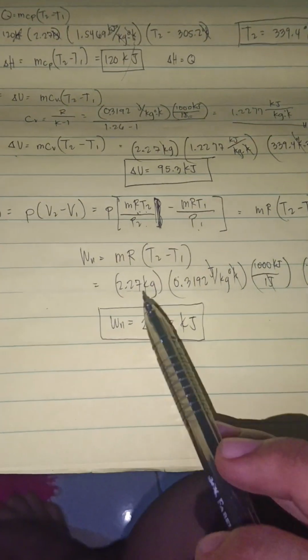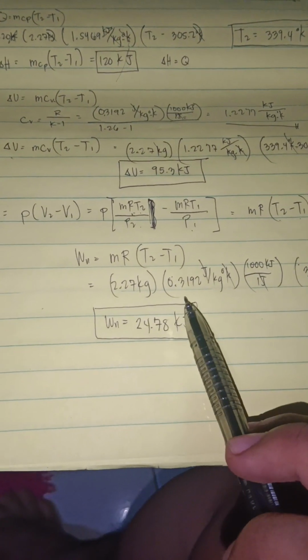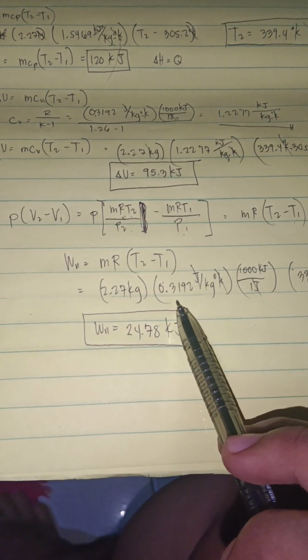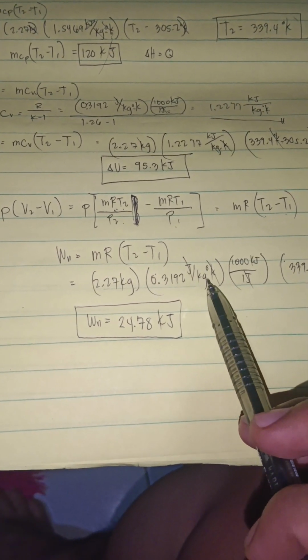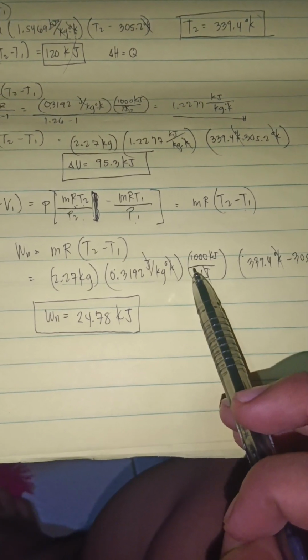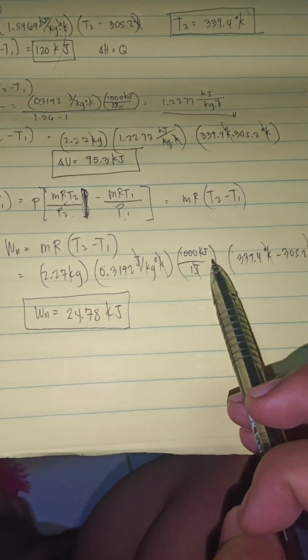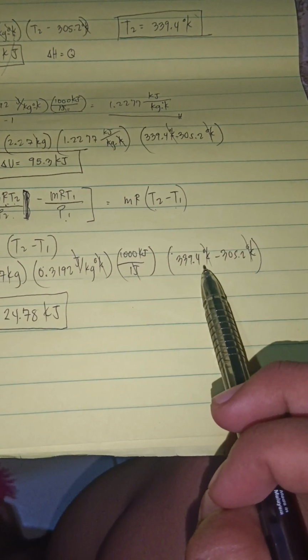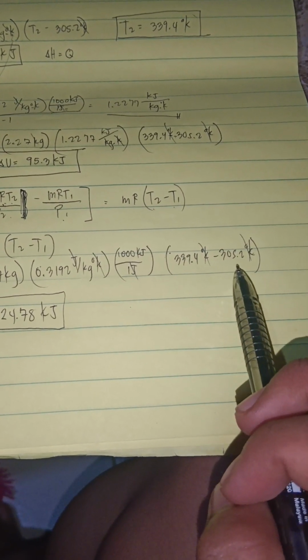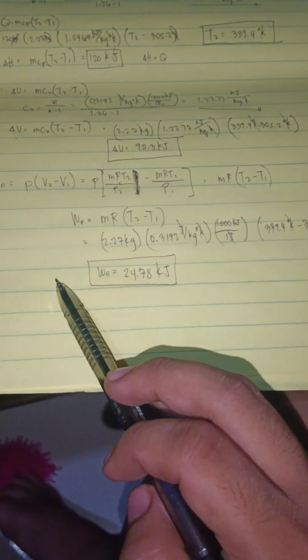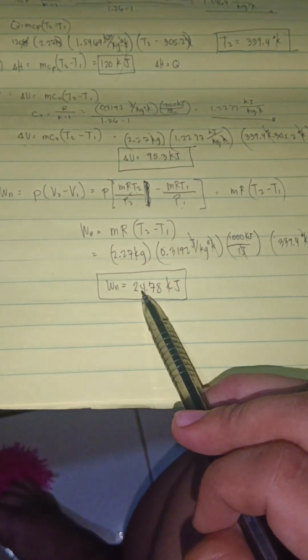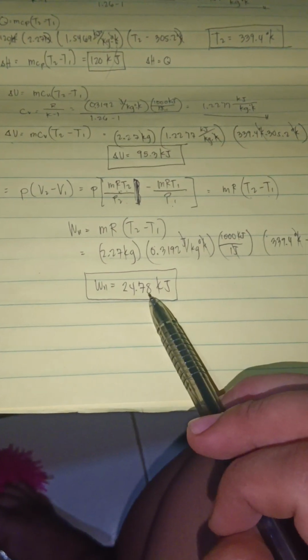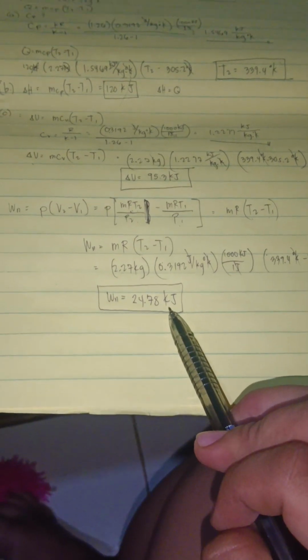So substitute the given values: 2.27 kilograms times 0.3192 kilojoules per kilogram degree Kelvin times 339.4 Kelvin minus 305.2 Kelvin. So the work non-flow equals 24.78 kilojoules.